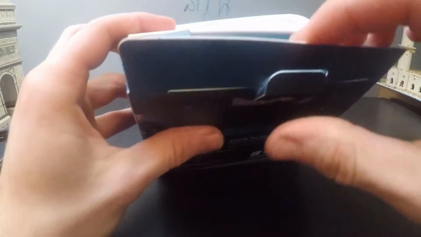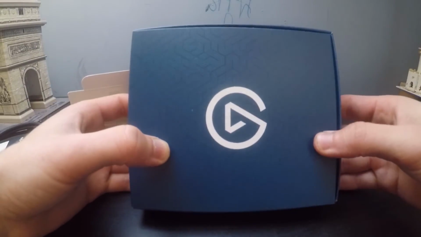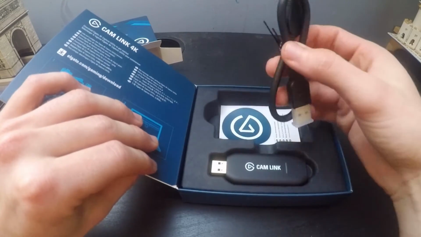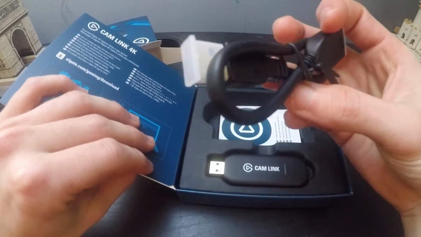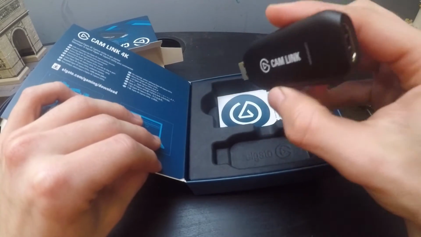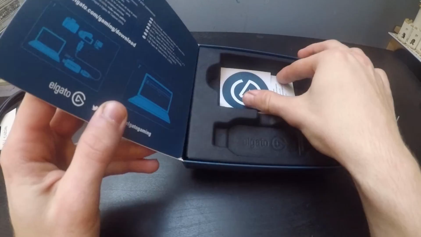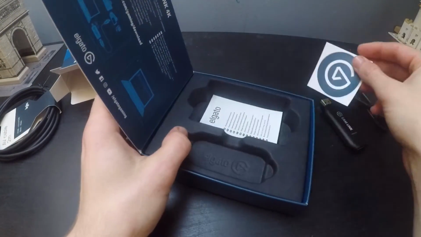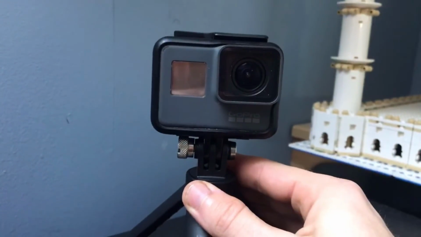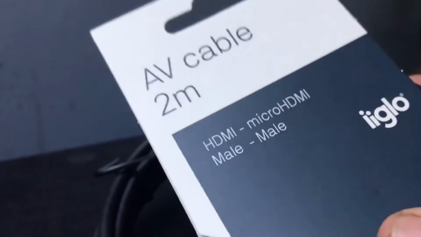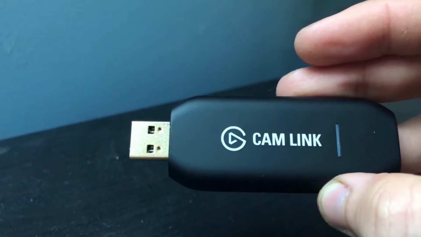This is not really important, so don't care about this. You can care about it, but that cable you don't need, while the Camlink you need very much, and the rest is not really important. But you can use it if you want to, not my choice. We need a GoPro for this and a micro HDMI cable. We need those very much. The Camlink we also need.